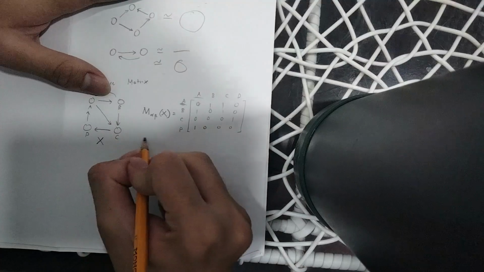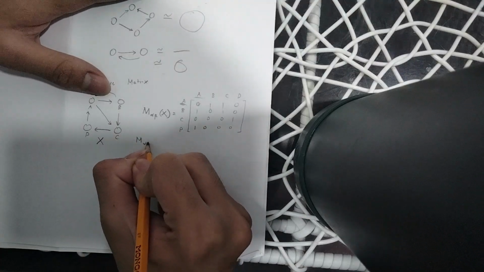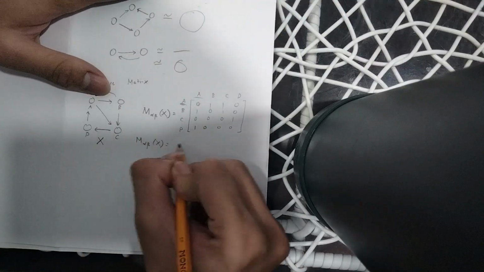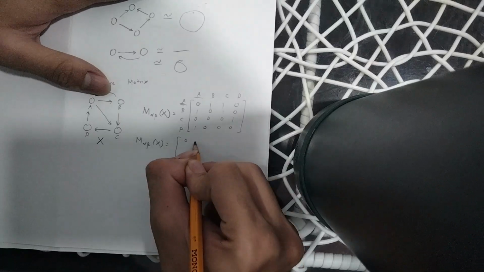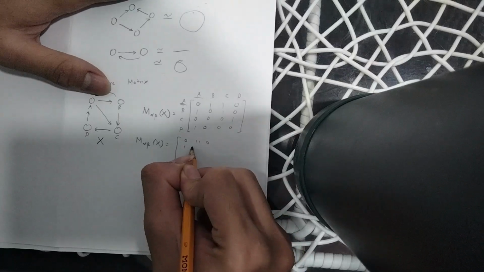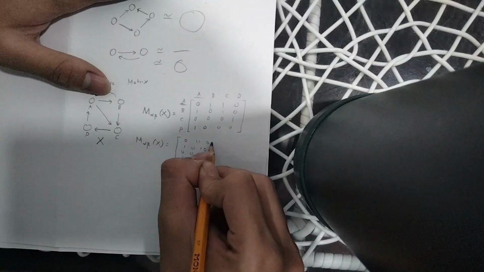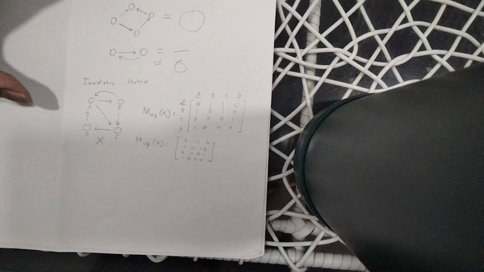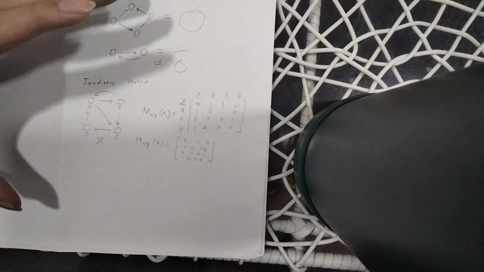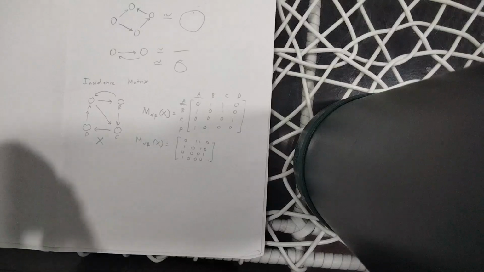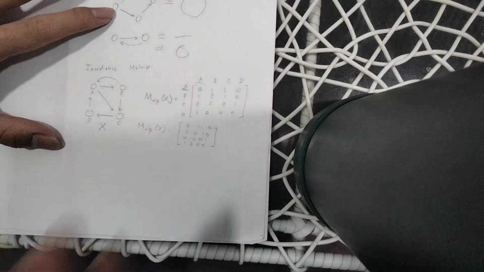So there you have it. That's my incidence matrix. The incidence matrix of my relationship X is essentially this over here: 0, 1, 1, 0, 1, 0, 1, 0, 0, 0, 0, 1, and 1, 0, 0, 0. You can tell right away from how I constructed this matrix that for n nodes, or n people in your relationship, the matrix will be an n by n matrix with entries either 0 or 1.